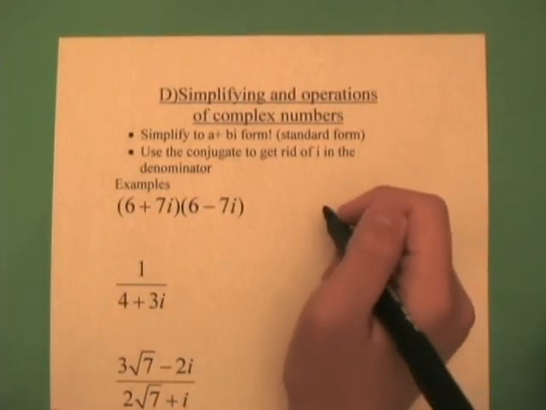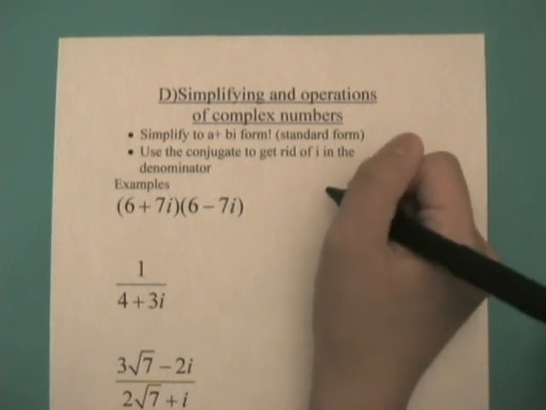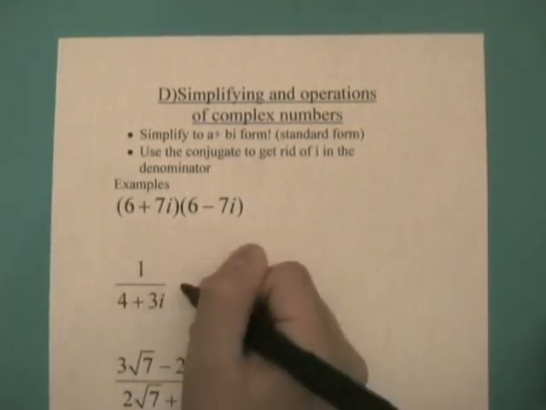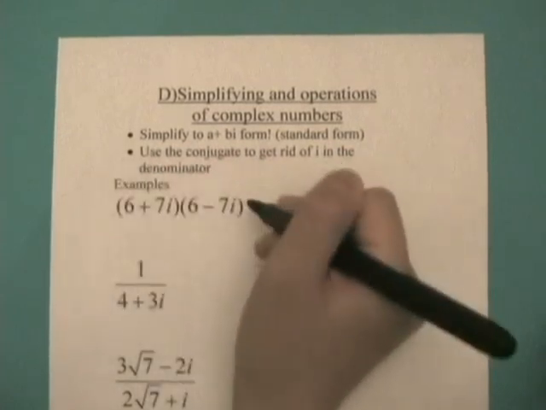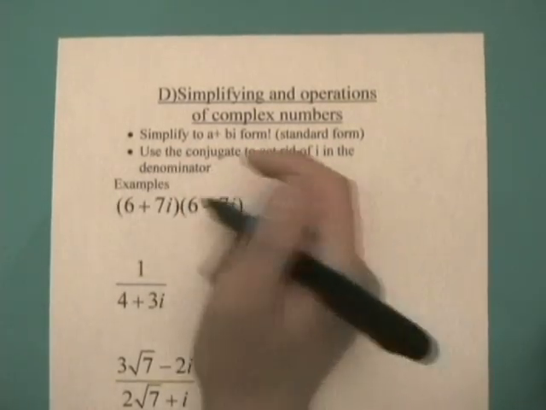Simplifying and operations of complex numbers. In order to simplify a complex number, you have to change it to a plus bi form, which is standard form. If you find an i in the denominator of a fraction, you have to get rid of it by taking the conjugate. So this first example here is actually a denominator and a conjugate.